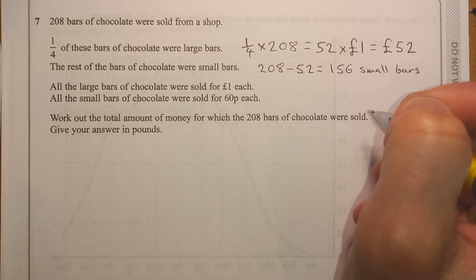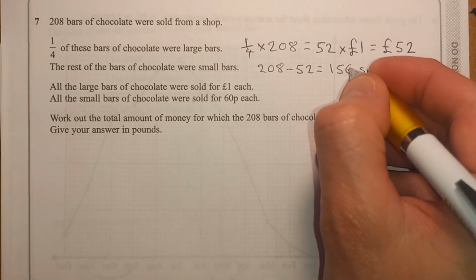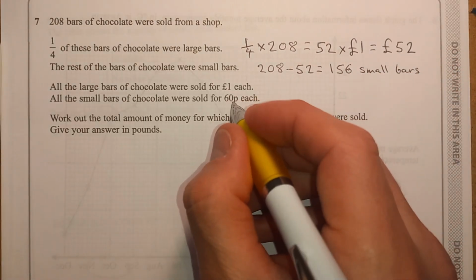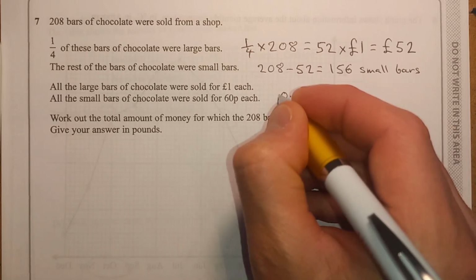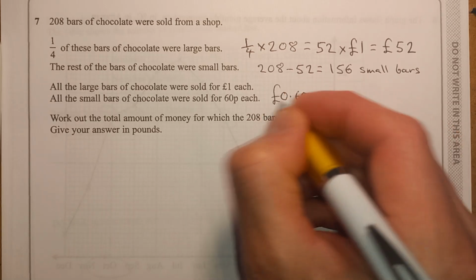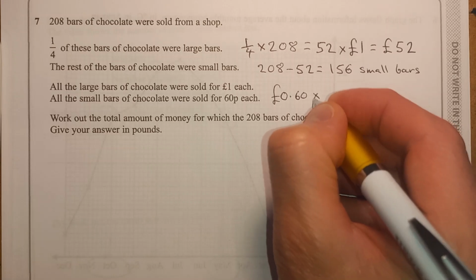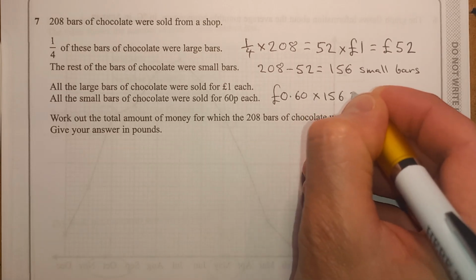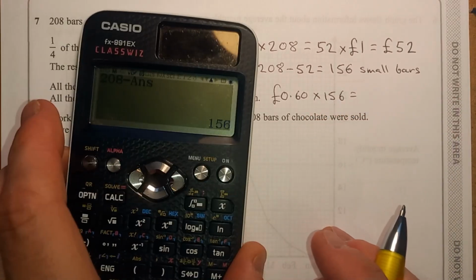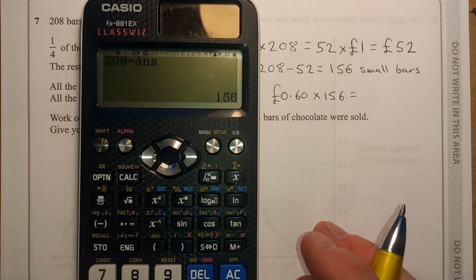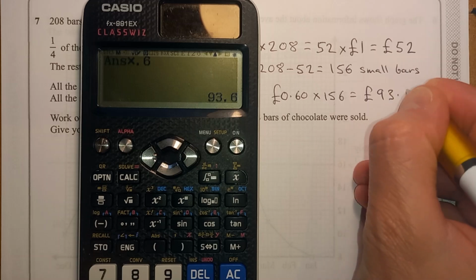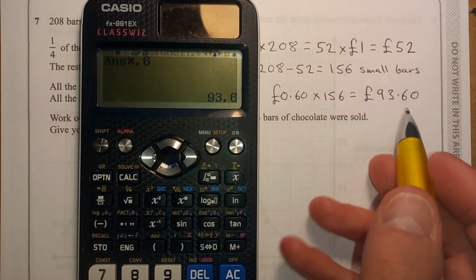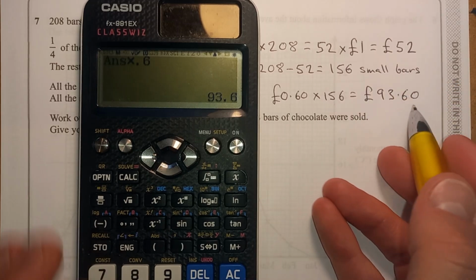small bars. Now there's 60p each, but instead of multiply by 60p, I'm going to write it as 0.6. In other words, we're writing it as if it's in pounds. And we want 156 of these. So 156 times 0.6. And we get £93.60. Because it's money, we need to have 2 decimal places.